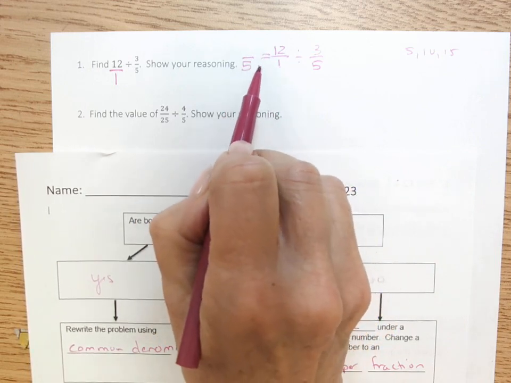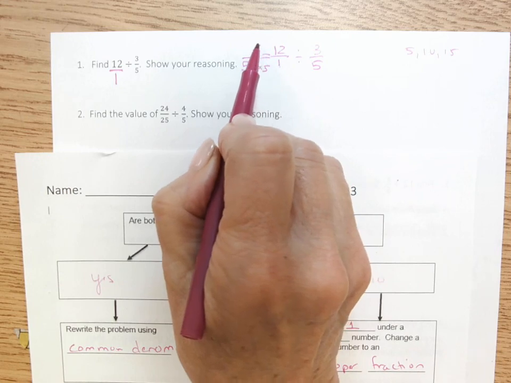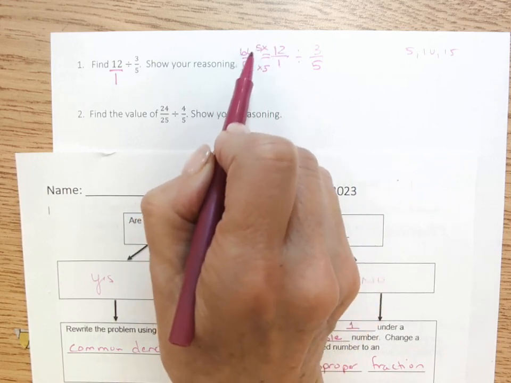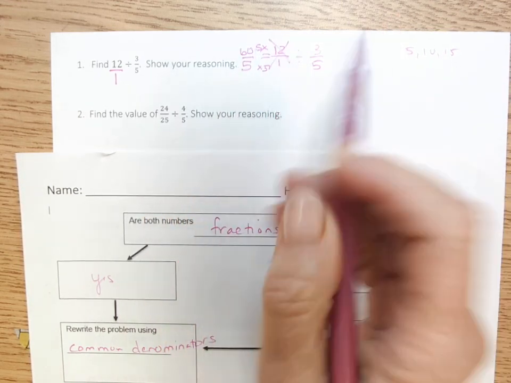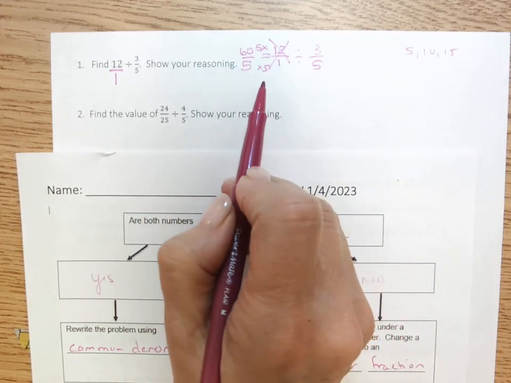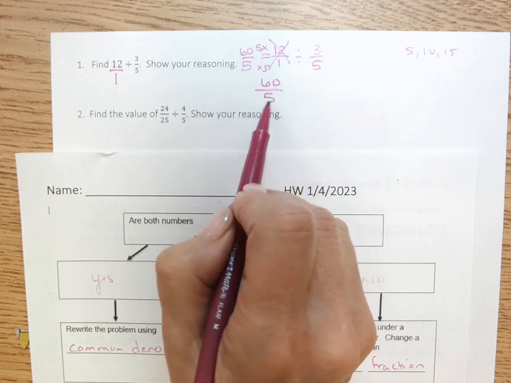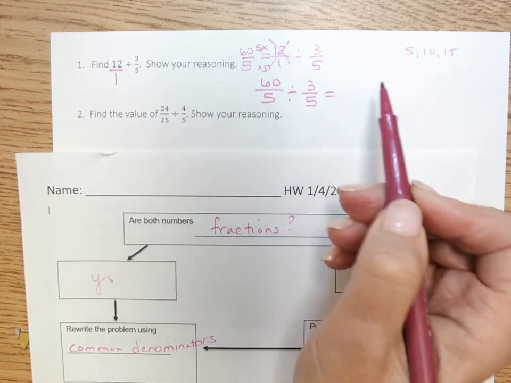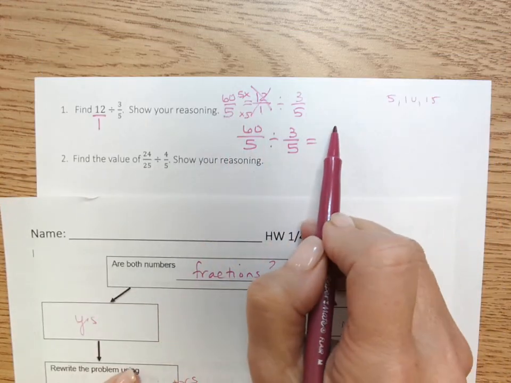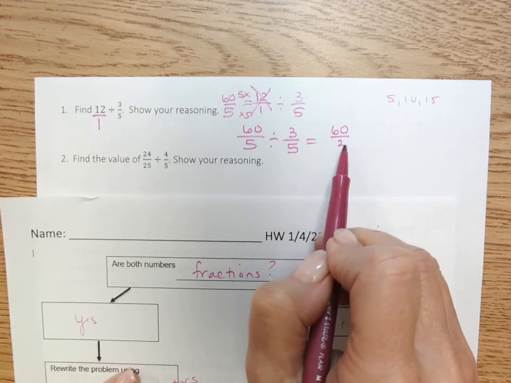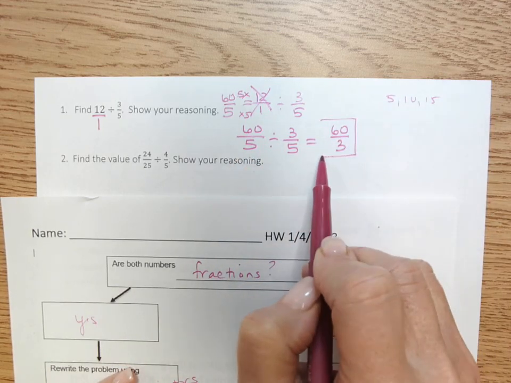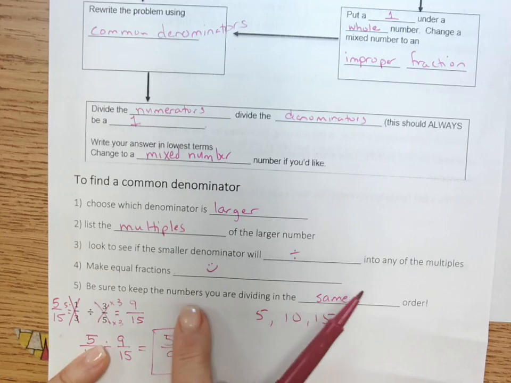1 times 5 is 5. So now I need to do 12 times 5. 12 times 5 is, if I think about the clock, 60. So my math problem is 60 over 5 divided by 3 over 5. Divide my numerators, 60 divided by 3, and then 5 divided by 5 is 1. So this is my answer. But then I can change it to a mixed number.